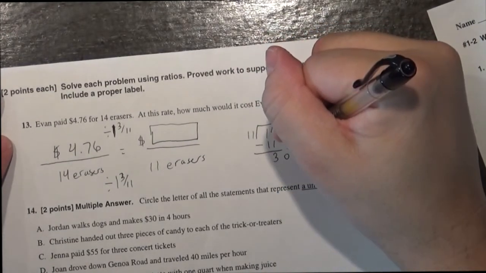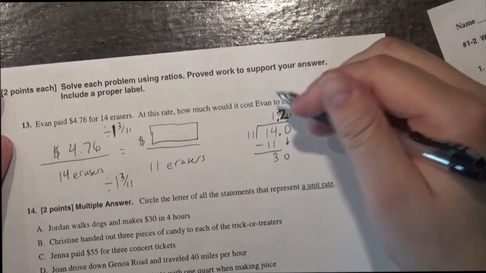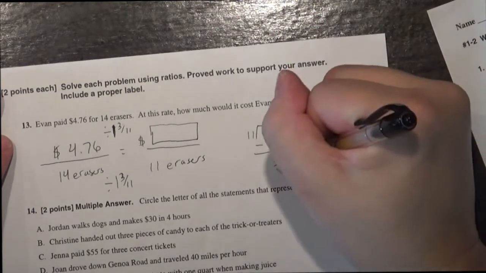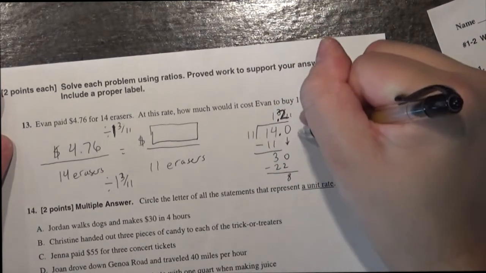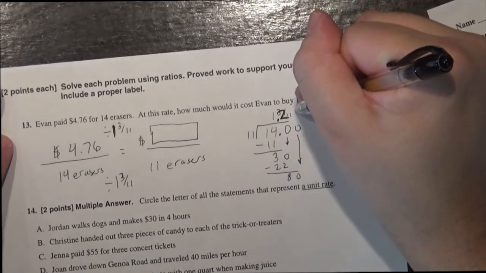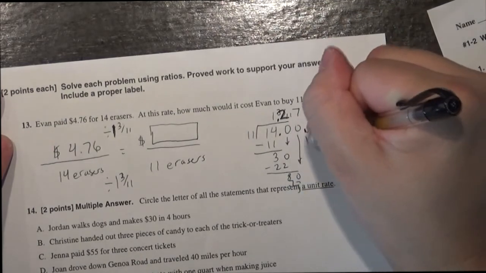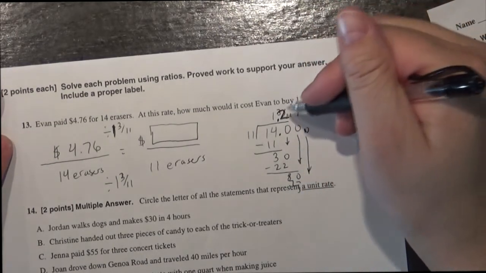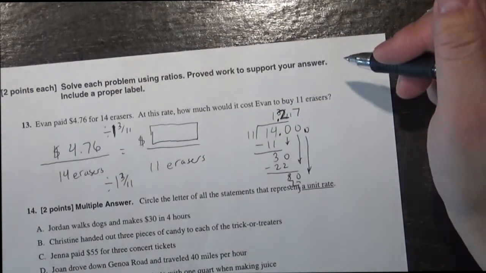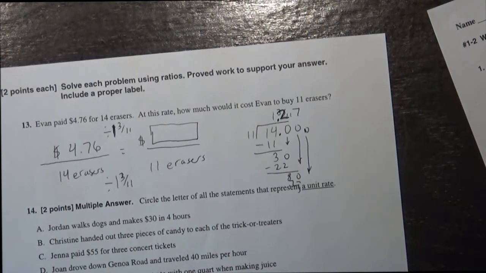So 11 goes into 30 2 times. I'm just going to write over top of my other work. That was very clear. So 2 times 11 is 22. I get 8. 11 goes into 80 7 times, that would be 77. You get a 3. And it just kind of keeps on going from there. So I can say like 1.27. I can say 3/11ths, kind of the same thing.